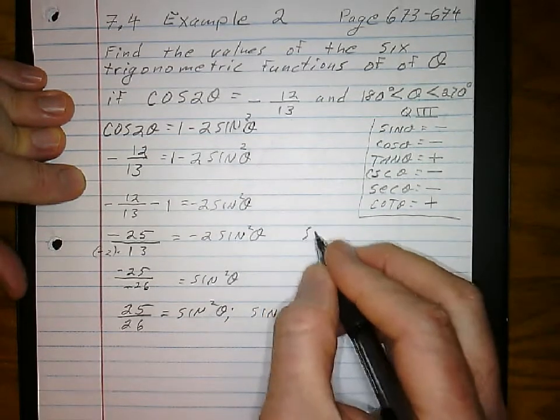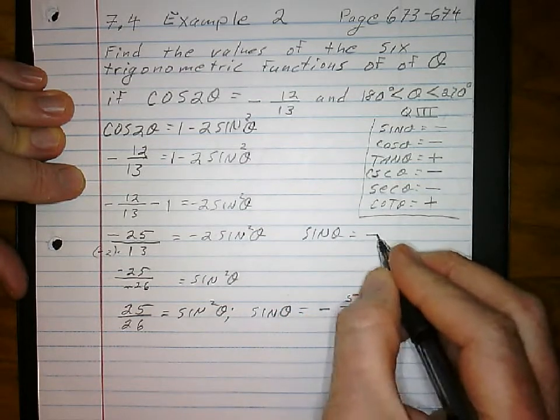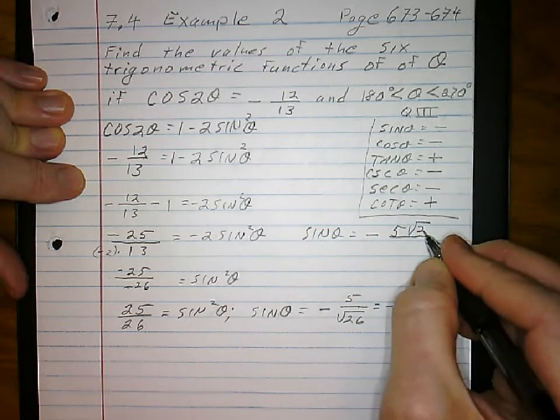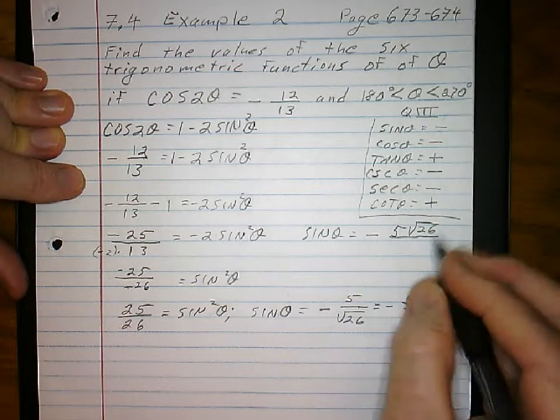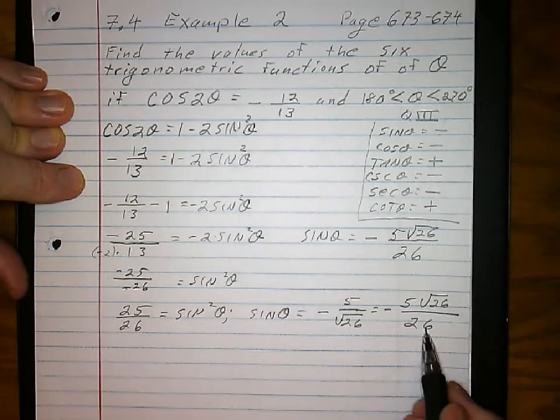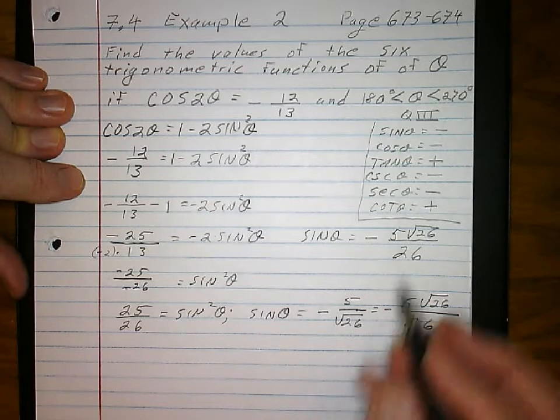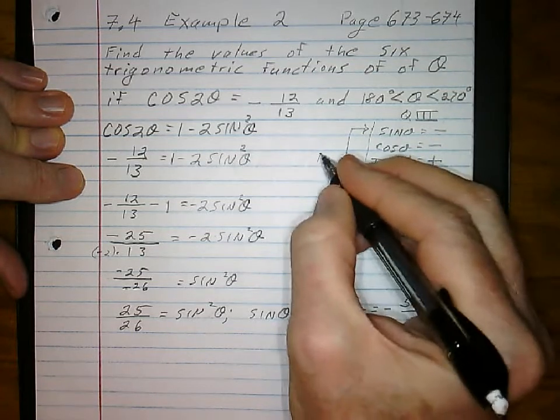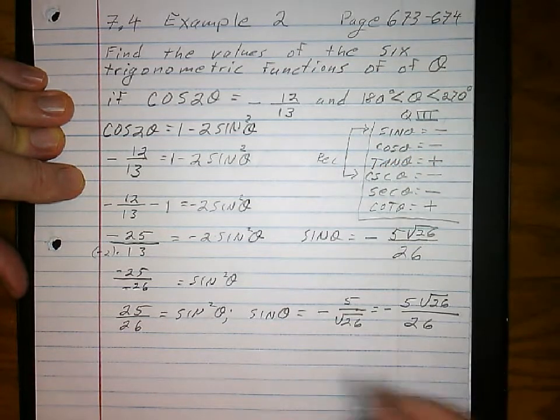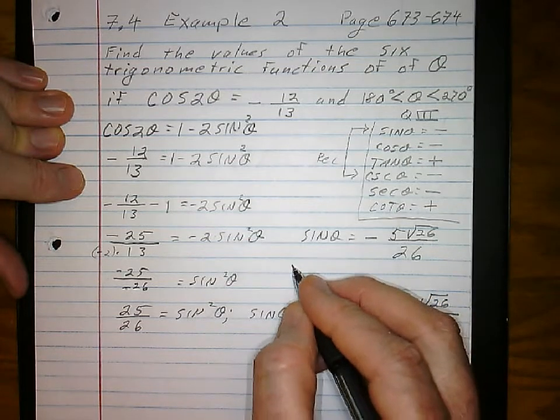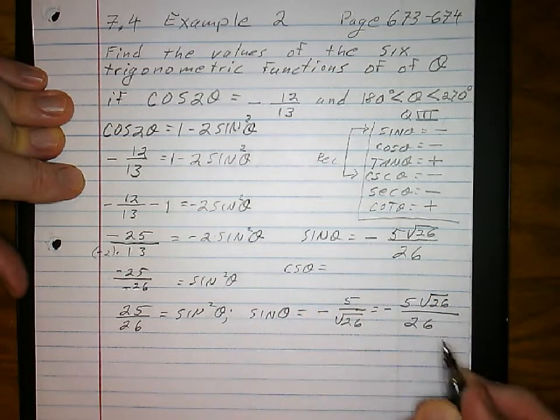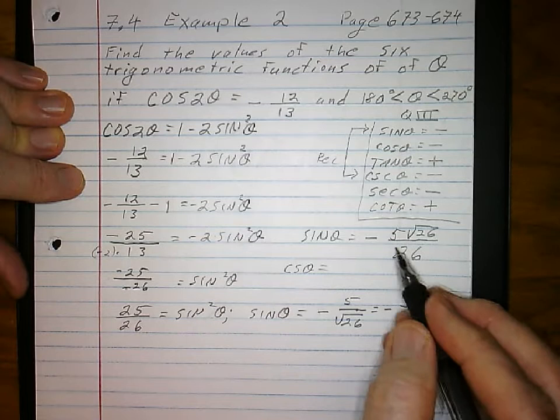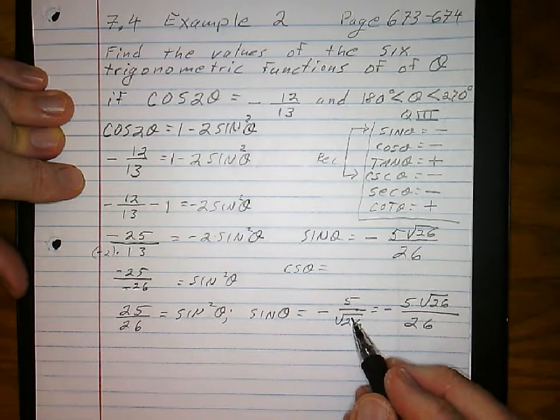So I know that the sine of theta is negative 5 rad 26 over 26. Now, even though we rationalize the denominator, we're going to keep coming back to the unrationalized part. In particular, remember that cosecant and secant are reciprocals. So right now, if I just wanted to say, hey, what's cosecant theta? Well, it's just going to be the reciprocal of this, but this is going to be messy to reciprocate. Wouldn't it be easier to take this?